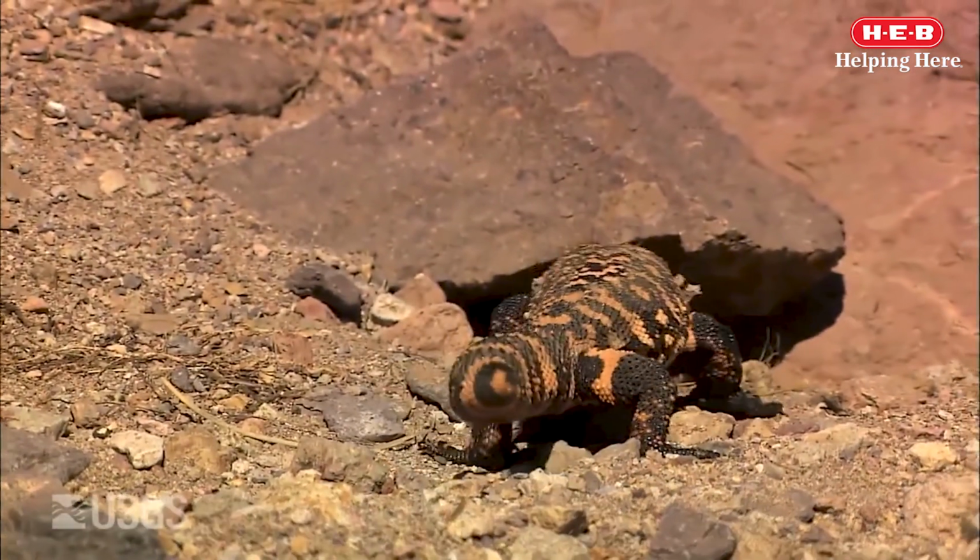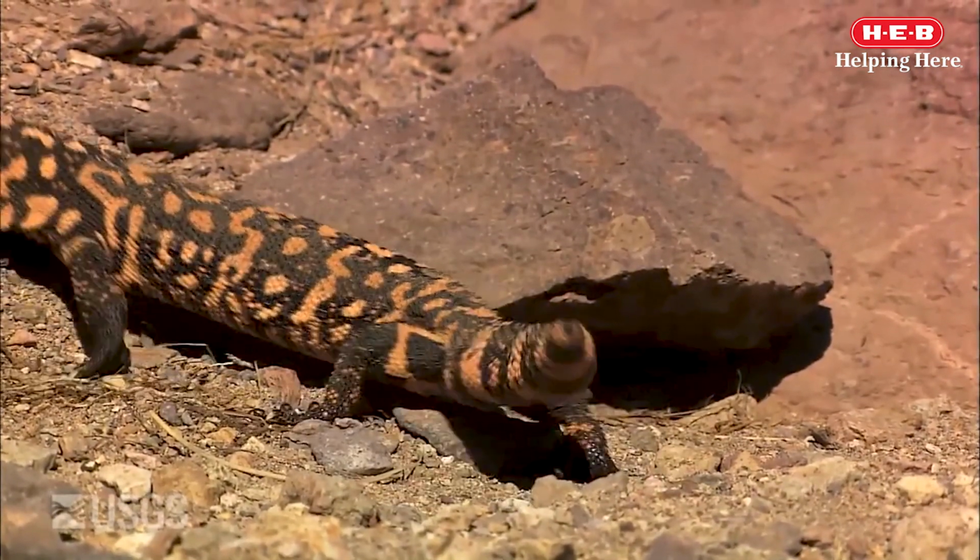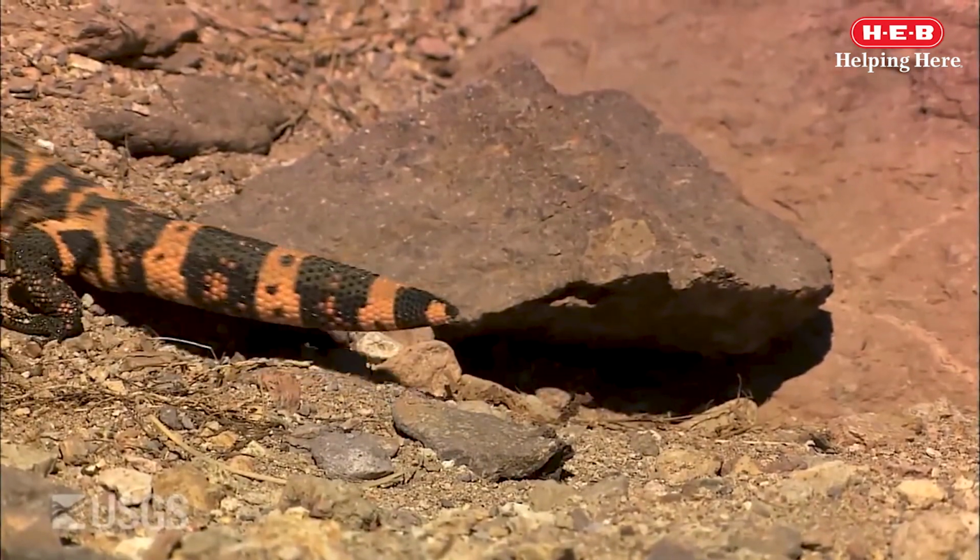Sadly, the populations of many animals are continuing to decline, and some are already considered endangered due to habitat degradation.